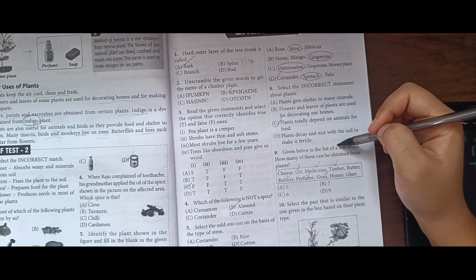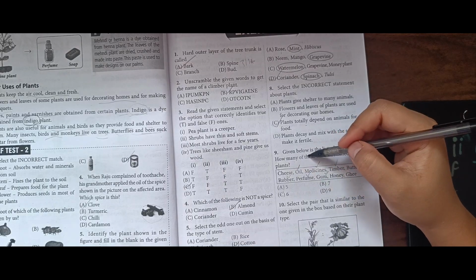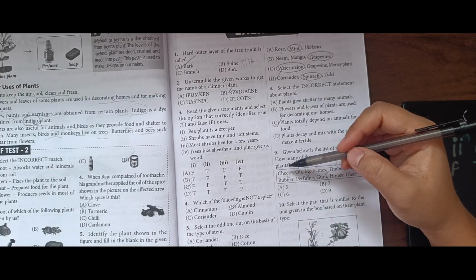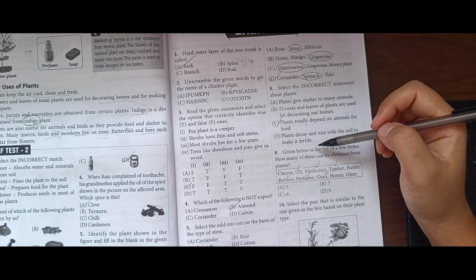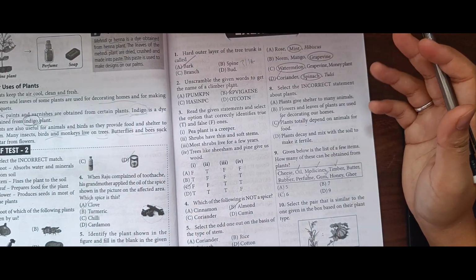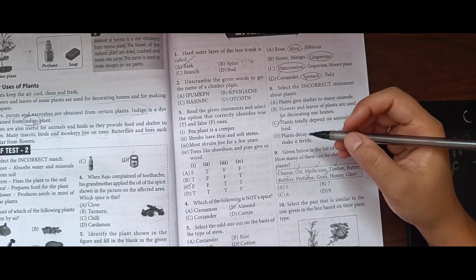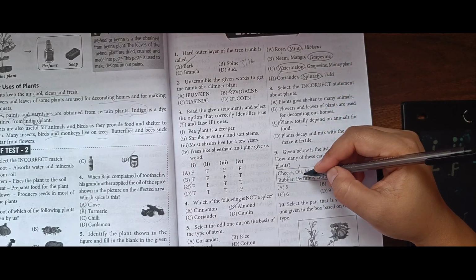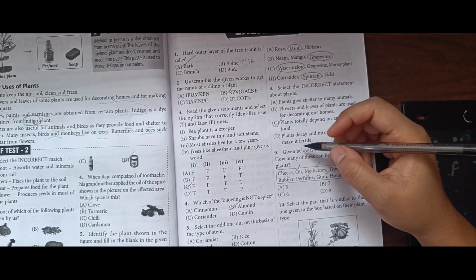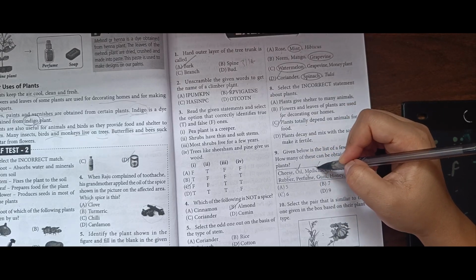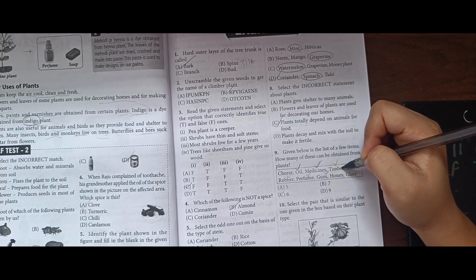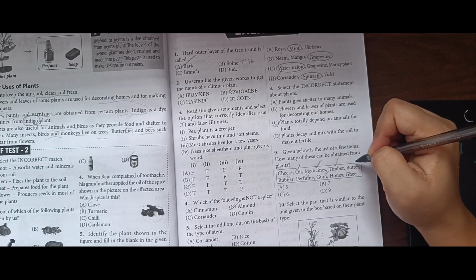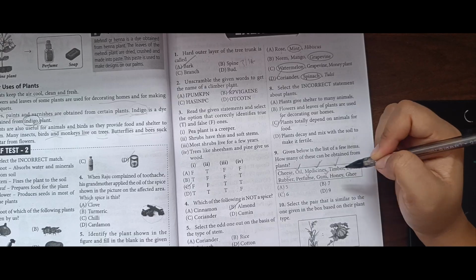Given below is a list of a few items. How many of these can be obtained from plants? Cheese. So we need to find how many things we get from plants. Cheese comes from animals. Oil, yes, we get from plants. Medicine, yes, we get from plants. Timber is wood which we get from plants. Butter we get from animals.